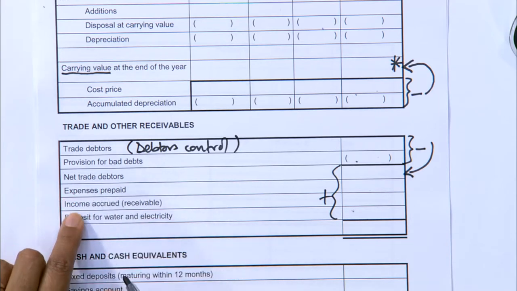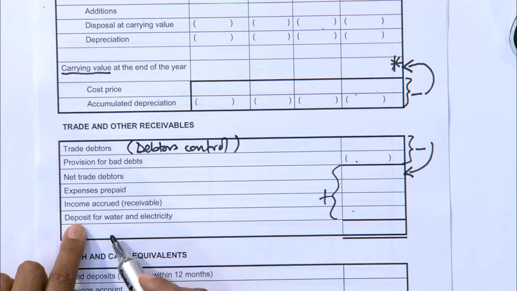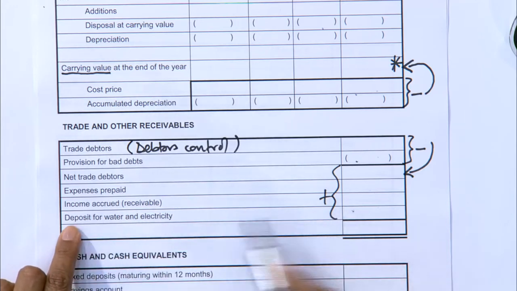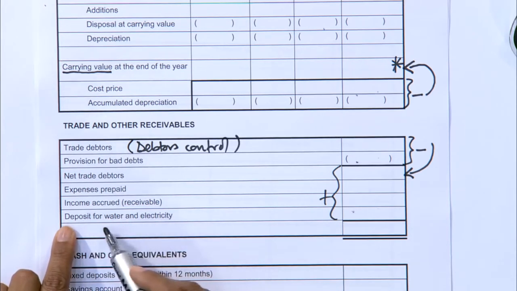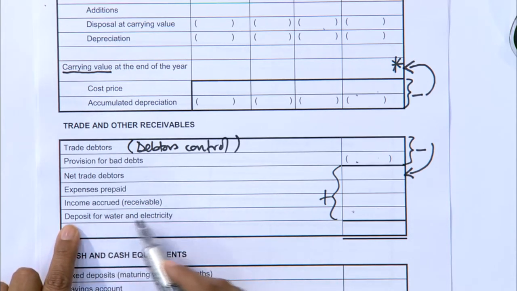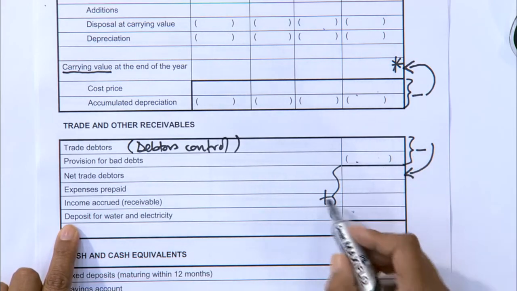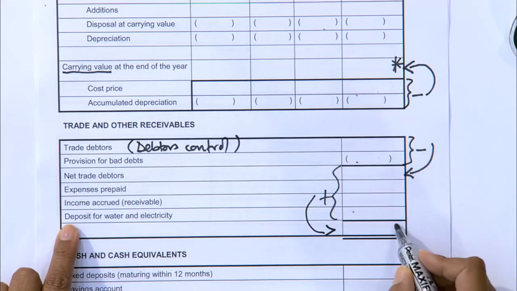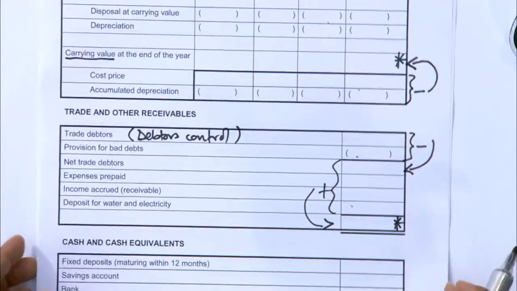Then I'm going to add to that amount my prepaid expenses, my income accrued or income receivable, and my deposit for water and electricity. Remember, the deposit that I paid is refundable, so technically the municipality owes me that. Those items I add together to my net trade debtors and I get my total, which also goes onto my balance sheet. So the totals at the bottom there will go into your balance sheet.